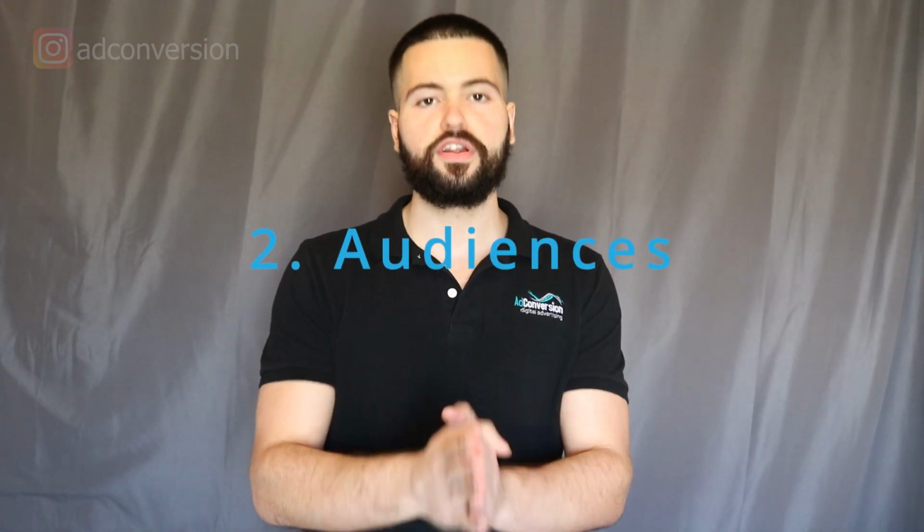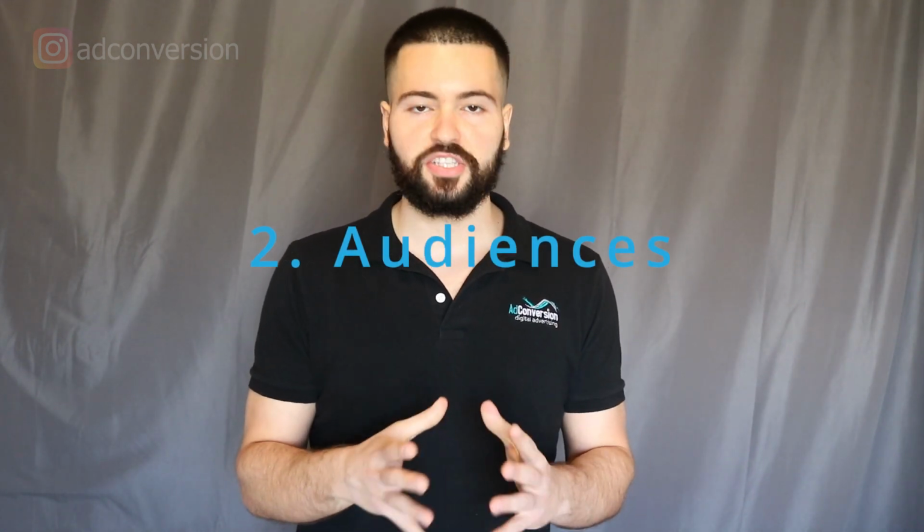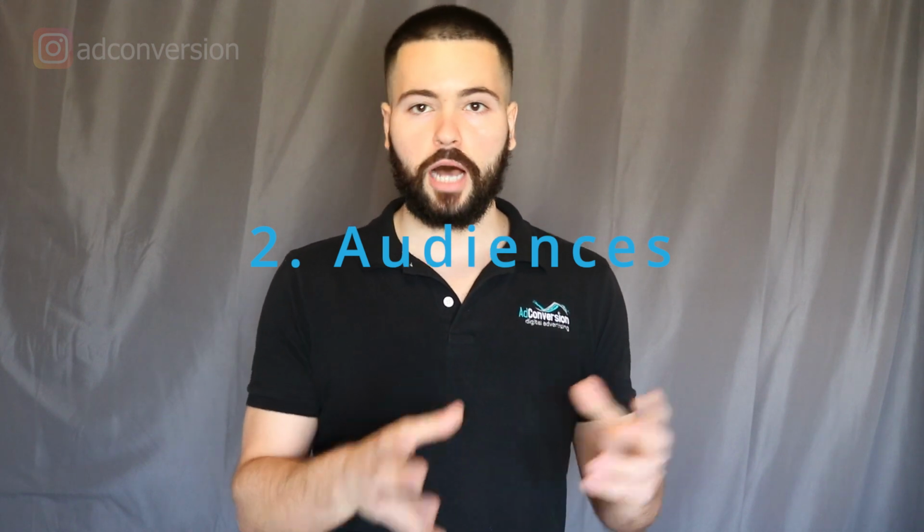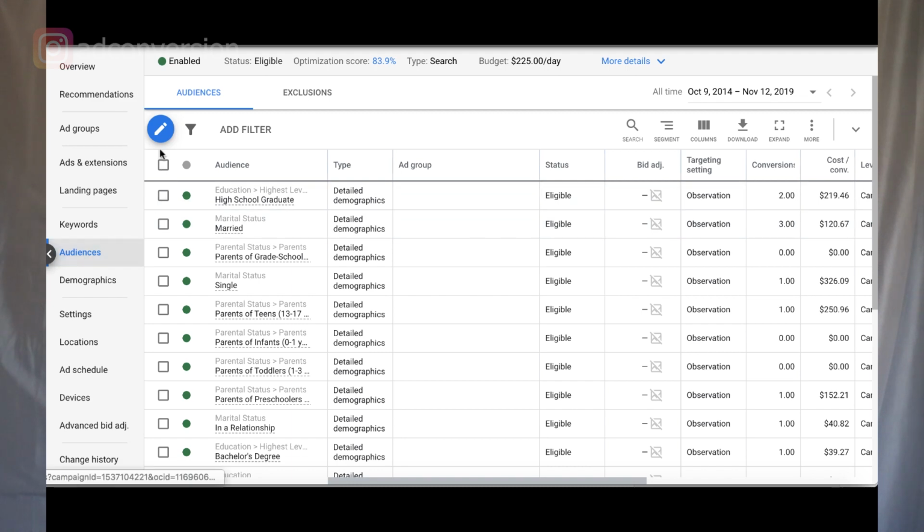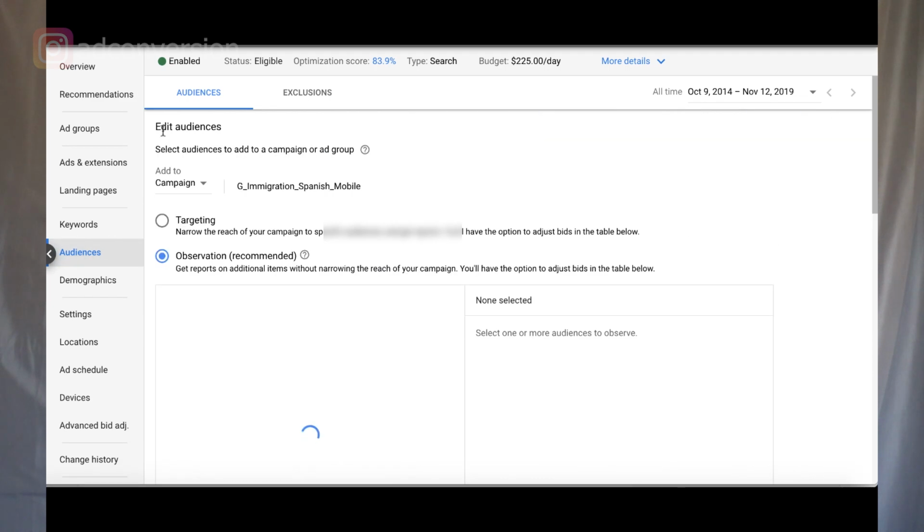The second way you can layer Google Ads campaign targeting is audiences. And if you're not familiar, in Google Ads, you have the option to add observational audiences to your Google Ads campaign targeting, or actually target specific audiences to your campaigns. If you go into the audience tab, you can see that there's a lot of different options of audiences that you can target or observe.